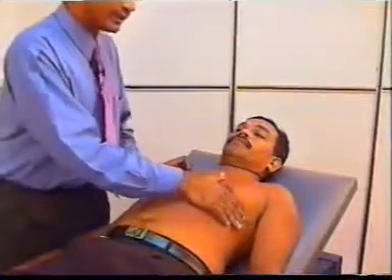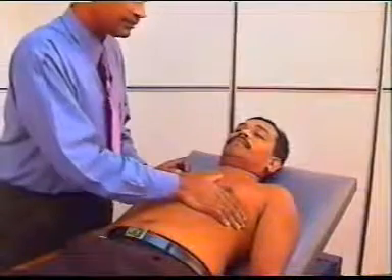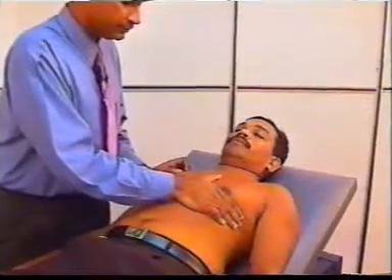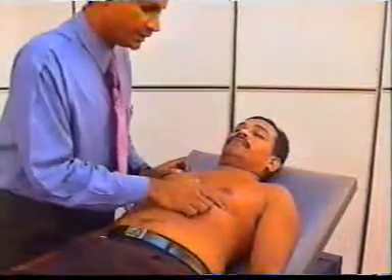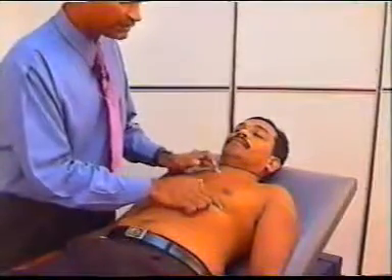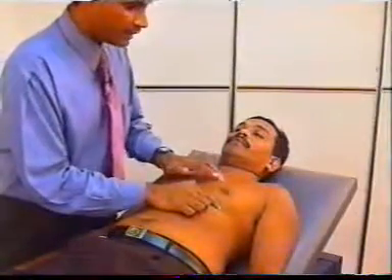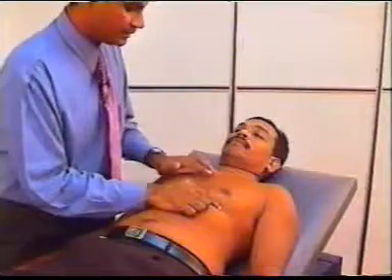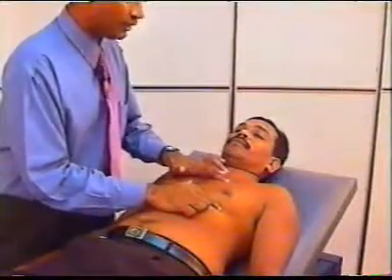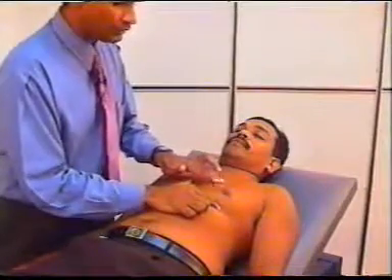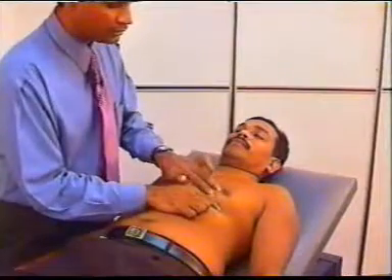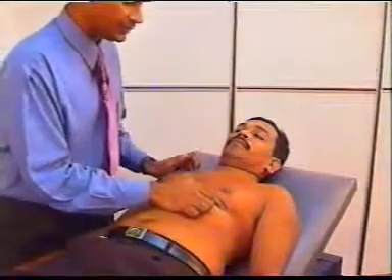Try and locate the apex by palpation, first by using the whole hand, and then by trying to locate it. It's very important that you localize the apex. You localize the apex by counting the rib spaces. The second space starts at the angle of Louis, and then you start counting downwards and laterally. Second, third, fourth, and fifth intercostal space.